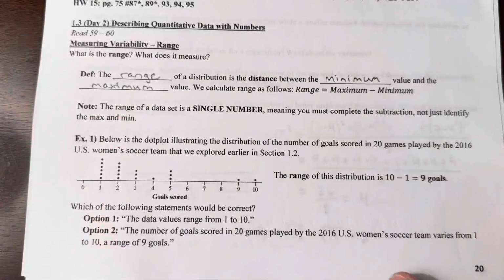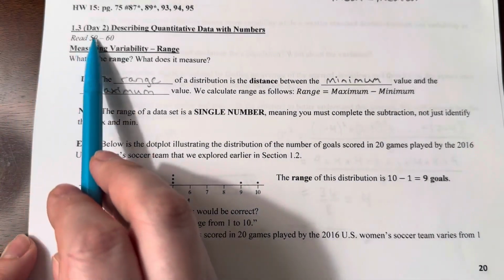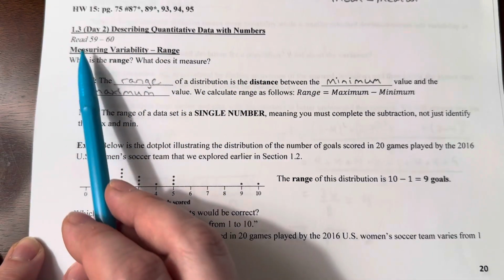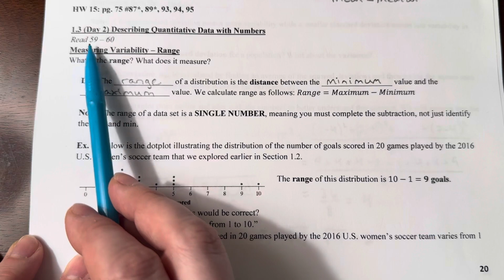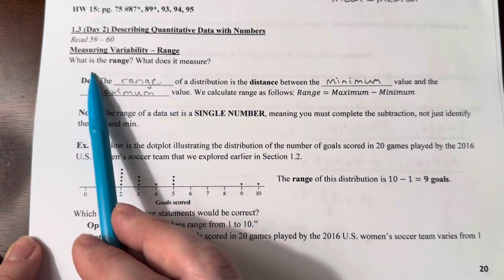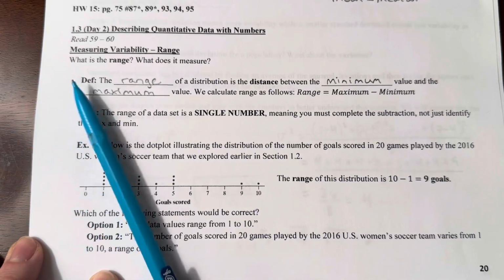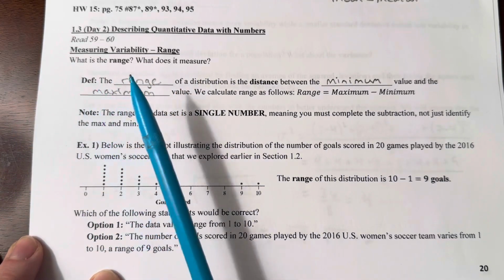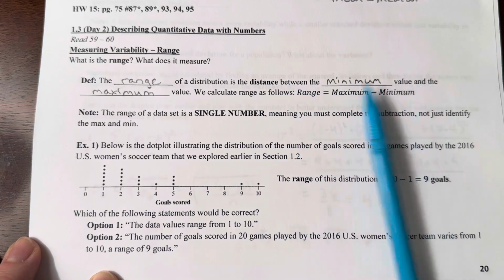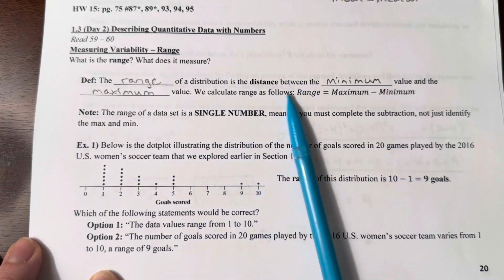Let's dive in. So 1.3 day 2, we are still looking at describing quantitative data with numbers. And you can read much of this information on pages 59 to 60. Right? Measuring variability for the range. All right, so what is the range and what does it measure? The definition: the range of a distribution is the distance between the minimum value and the maximum value. We calculate the range as follows.